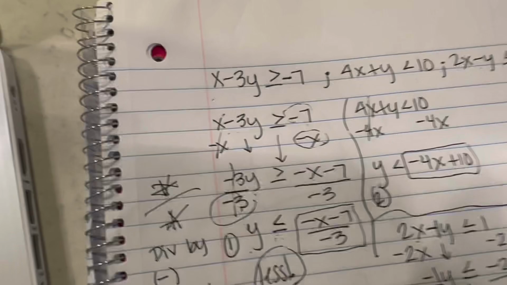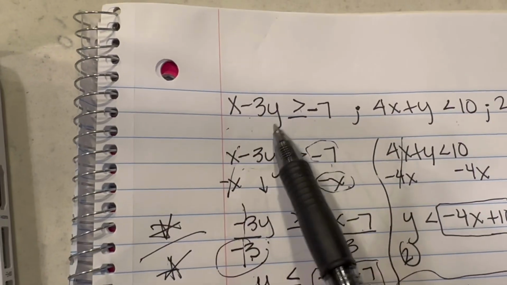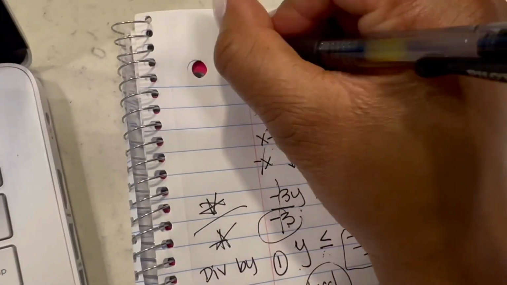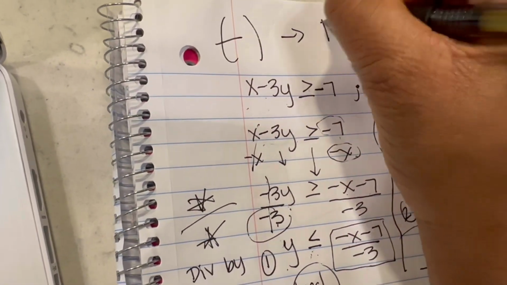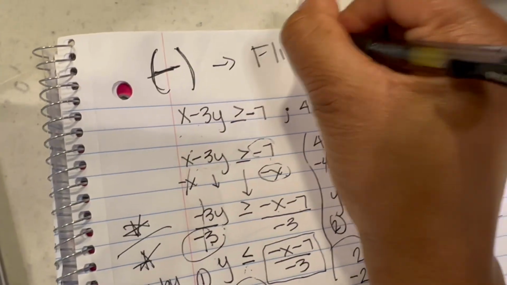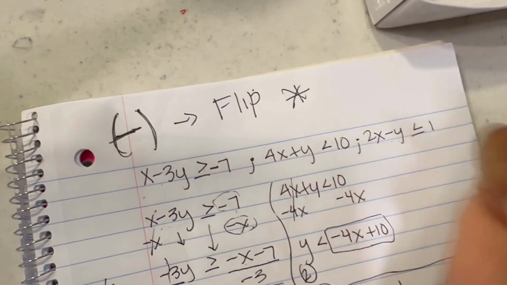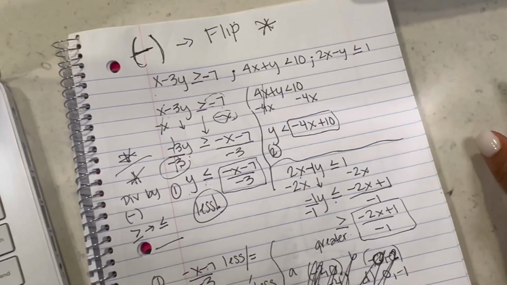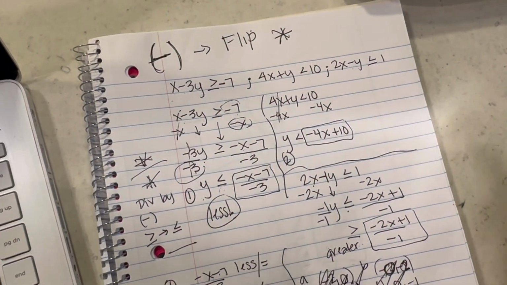If you see a negative number in front of the Y like this, you have to flip your inequality sign. Negative, flip. Negative number, flip. Make that a huge note in your notebook, right? So that is graphing systems of inequalities. I know it's a lot.